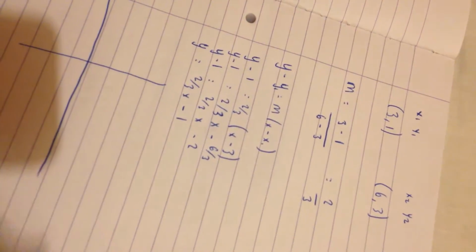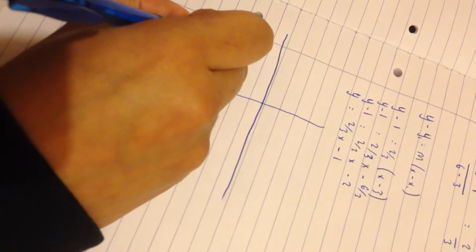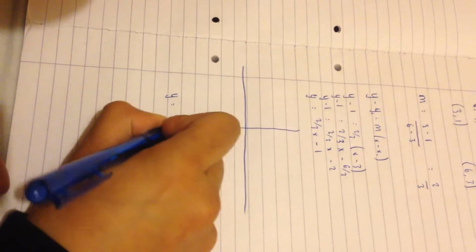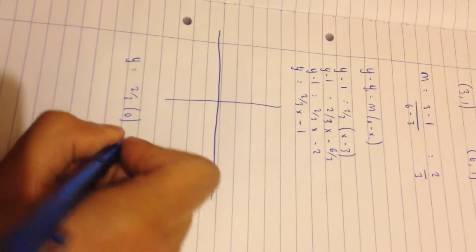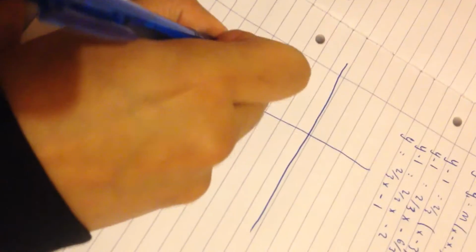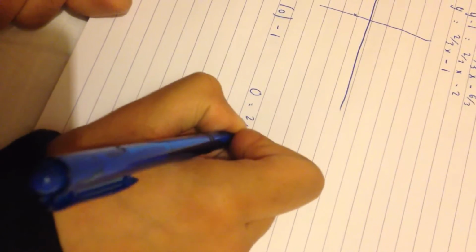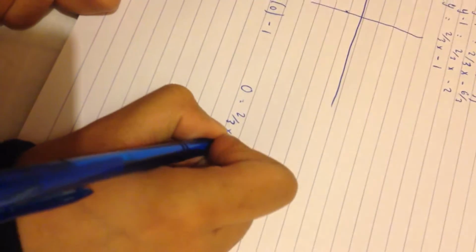I'm not sure which way it's going to go. So again, make x 0 to get the y coordinate. So y equals 2 over 3 times 0, which is just 0, minus 1. y will equal minus 1, which will be here. Same for the x value. So when y is 0, 0 equals 2 over 3 x minus 1.